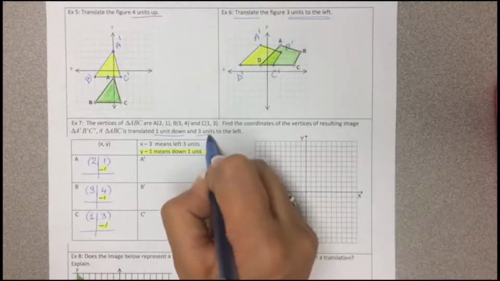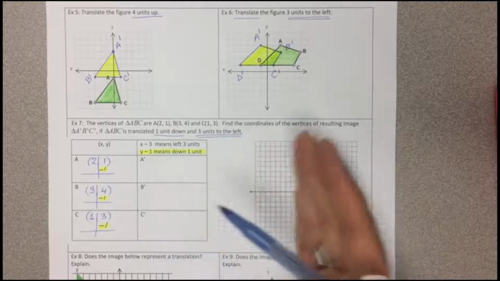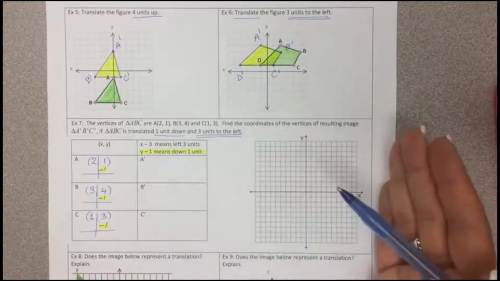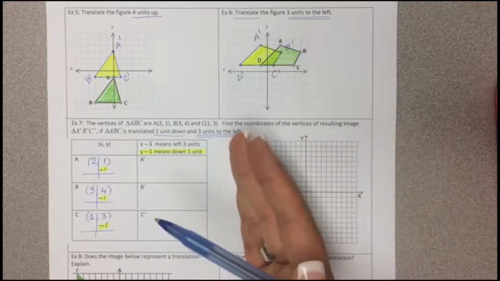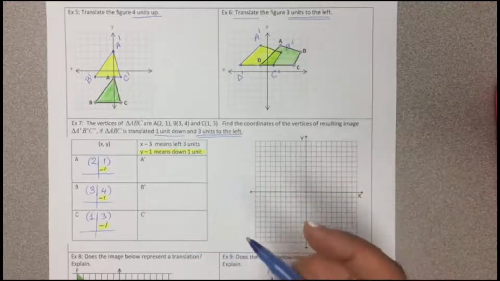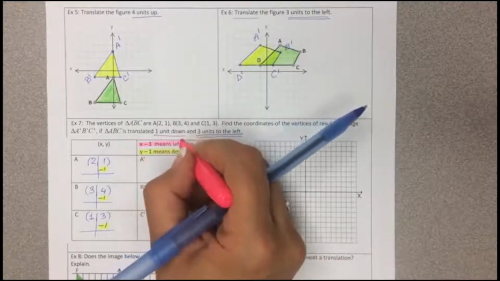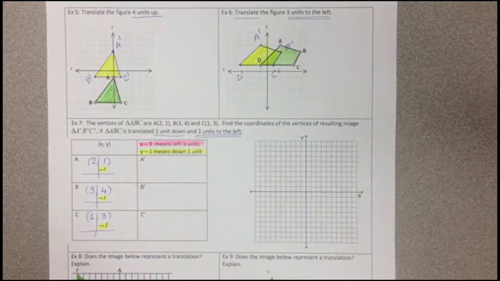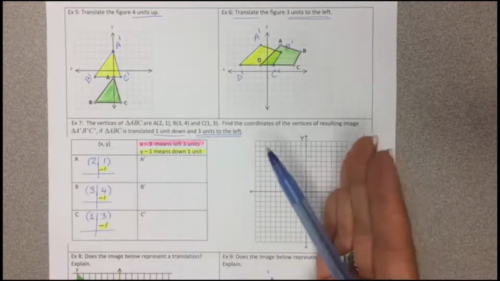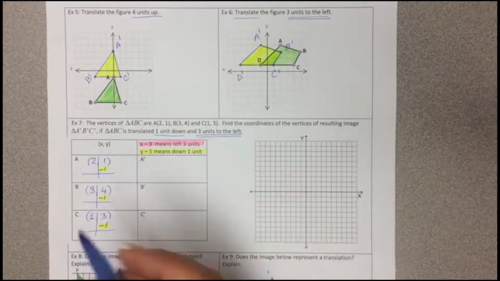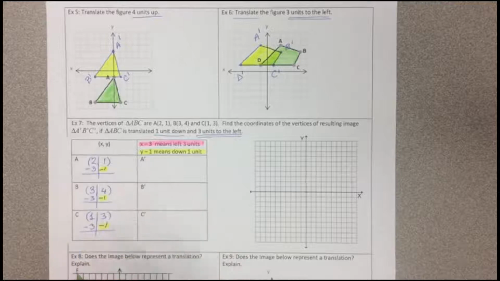And 3 units to the left. So 3 units to the left. Every time we move along the x-coordinates or x-axis, that is right for addition, left for subtraction. So 3 units to the left means you have to subtract 3 from the x-coordinate. So moving to the left is subtraction, and subtraction along the x-axis means subtract 3 from the x-coordinate.